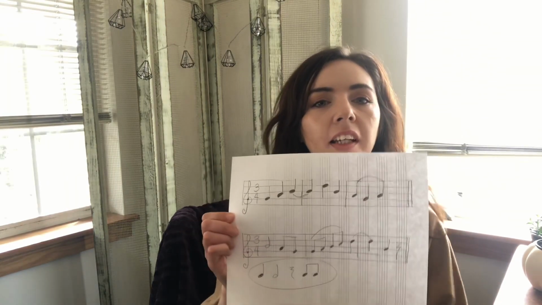Well, 4th grade, I hope that you guys have a better understanding of the difference between ties and slurs, and you learned something new today. Have fun writing your melody.